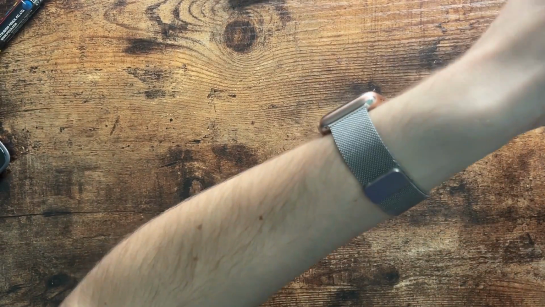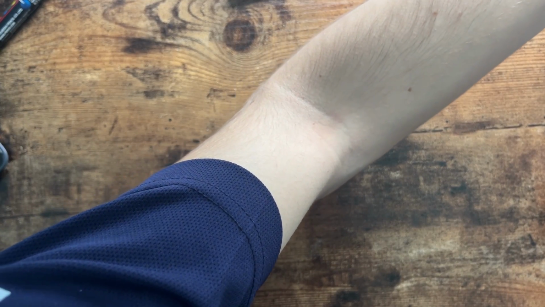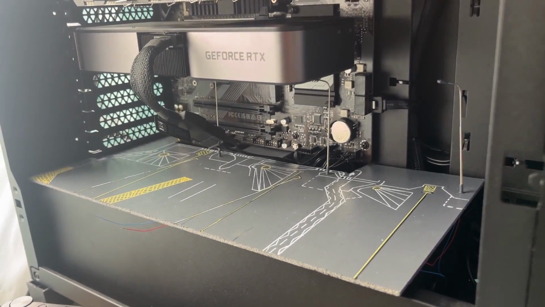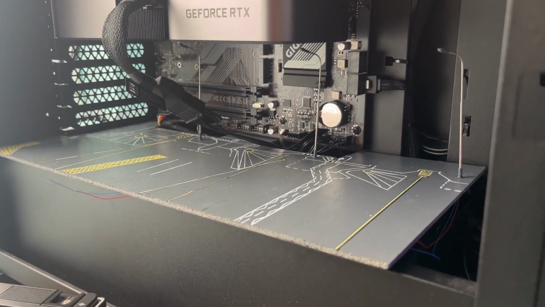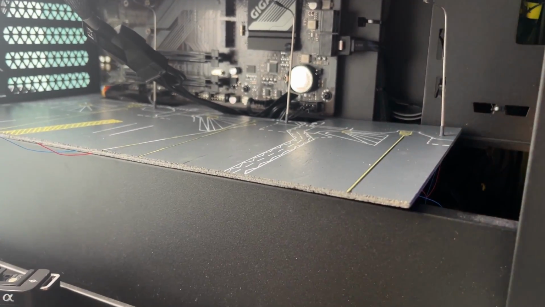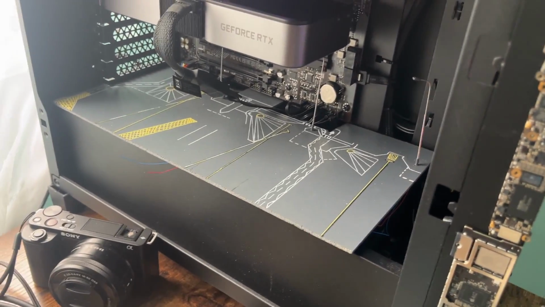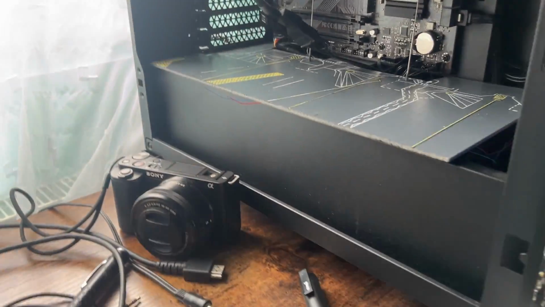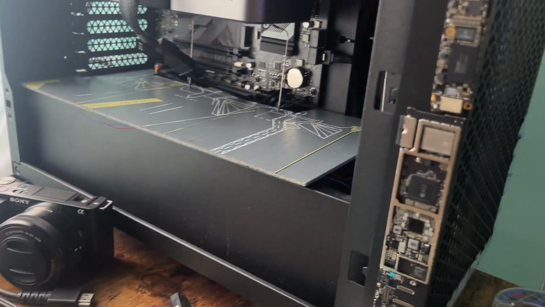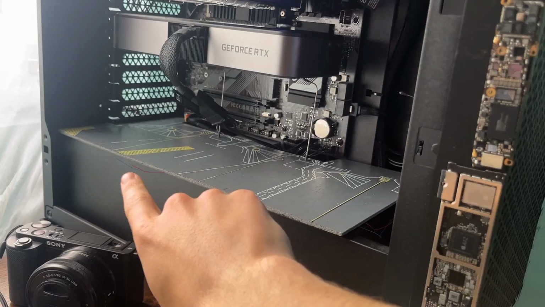And I just want to quickly check that they do actually fit underneath my graphics card. This is what it's going to look like once it's actually installed properly, and that looks really funny. But now what we need to do is figure out how to actually get power to these lights.